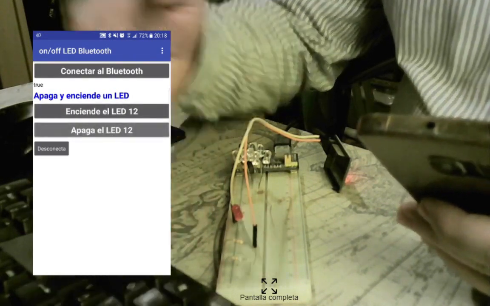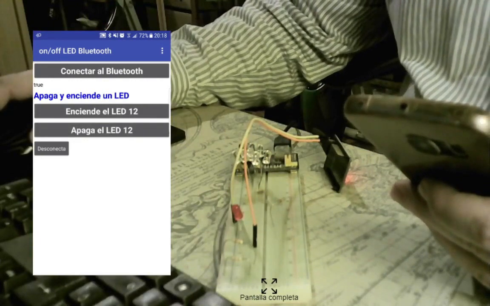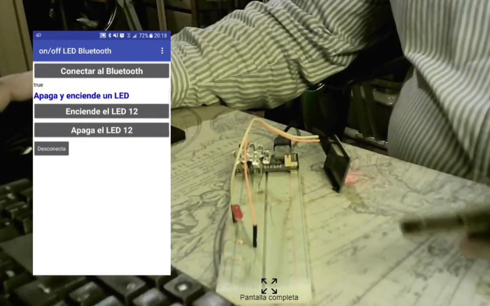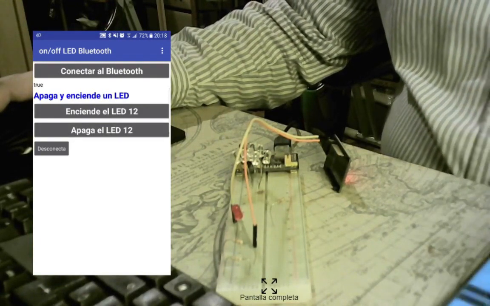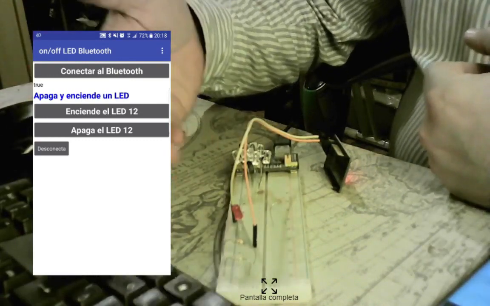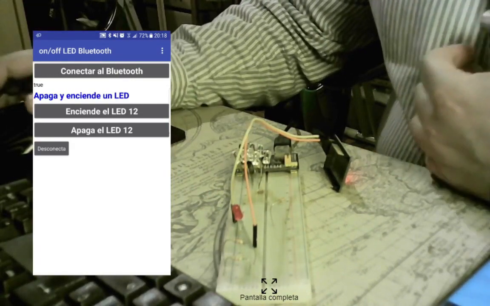With this, I hope you've seen how easy it is to create an app and control a component with your mobile phone through the ESP32. This can control things that need little power.